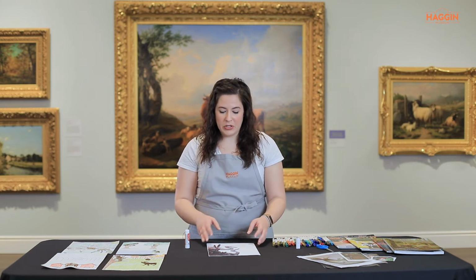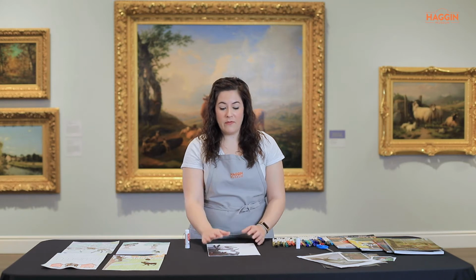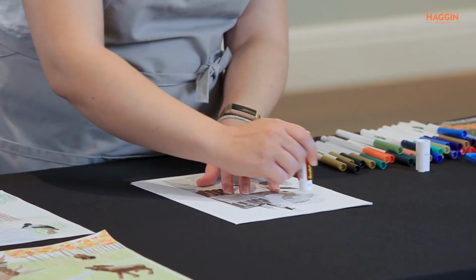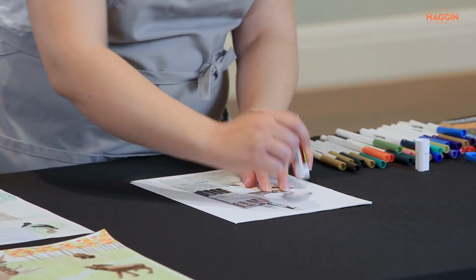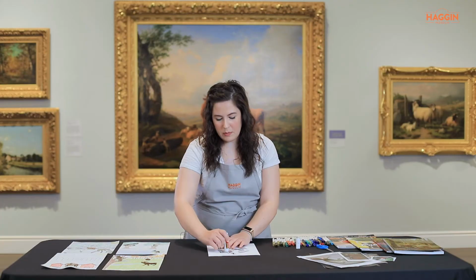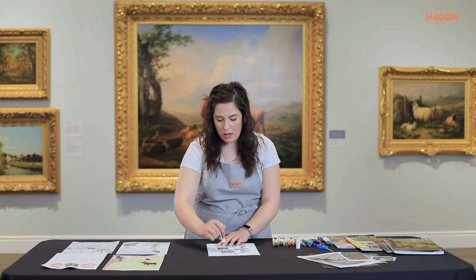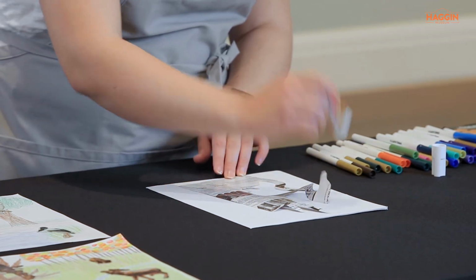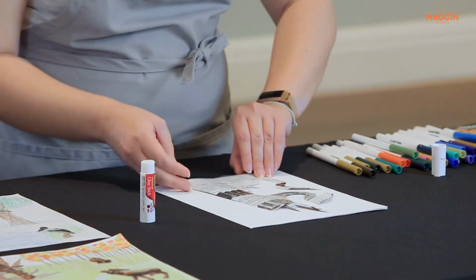So once you have your picture cut out, figure out where you want it to be in your picture. I've decided I want it here in the bottom corner of my final picture. So I'm using a glue stick to glue it down, and I recommend a glue stick for this craft as opposed to craft glue or hot glue. A glue stick really works nicely for thin pieces of paper.